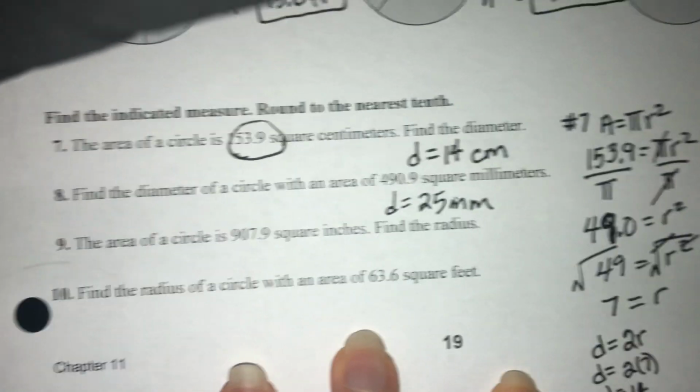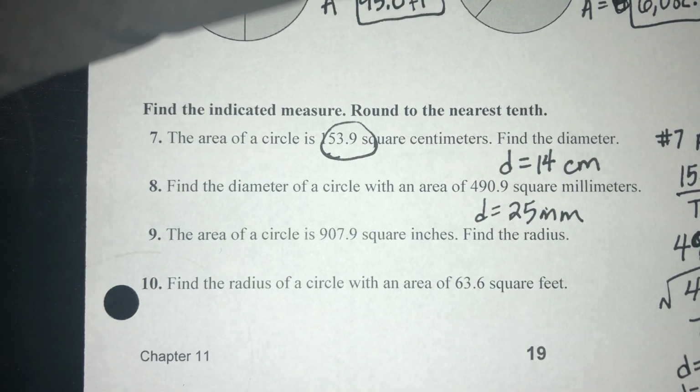So number 9 says the area of a circle is 907.9 square inches. Find the radius. This problem is actually a little bit easier than number 7 and number 8 because we don't have the added step of having to find the diameter after we found the radius. We just stop once we know the radius.